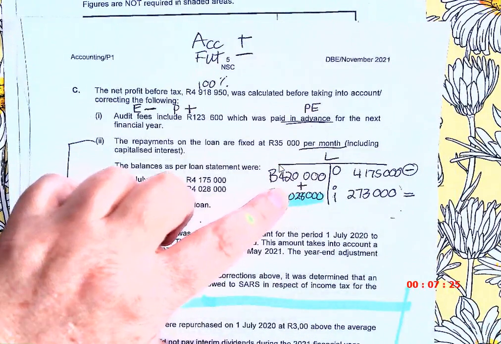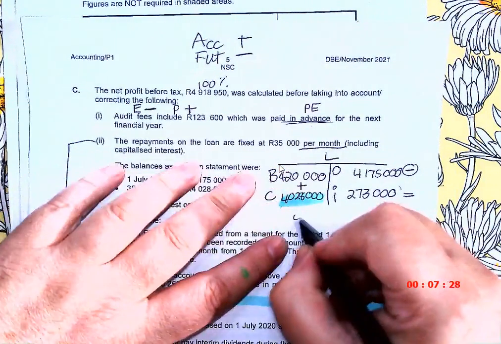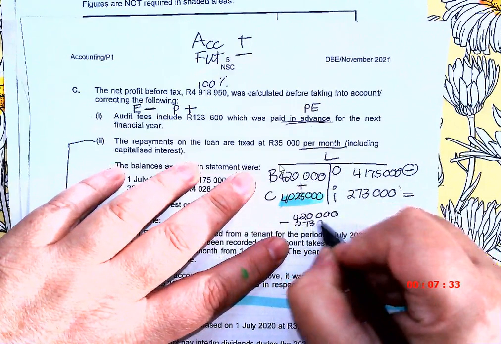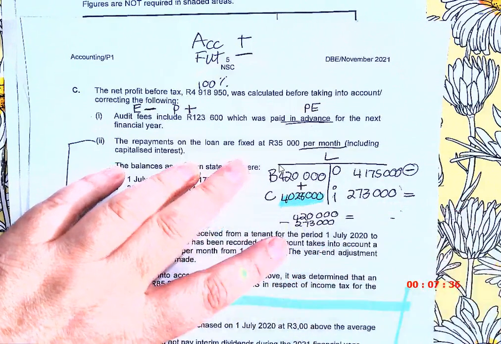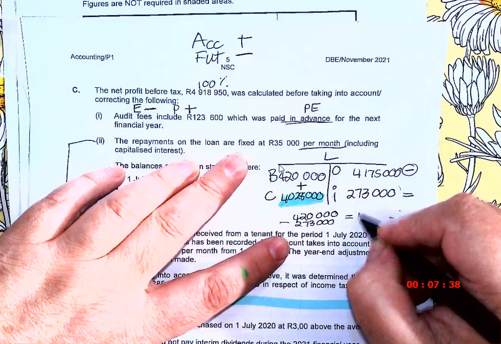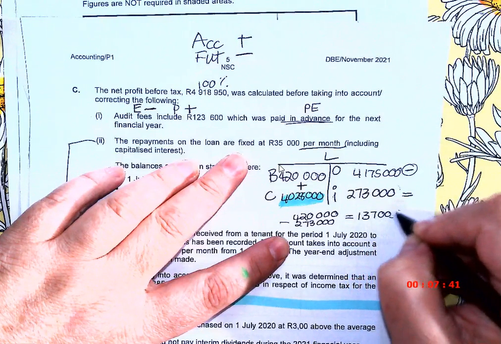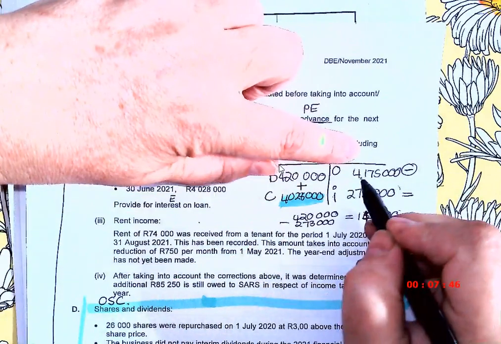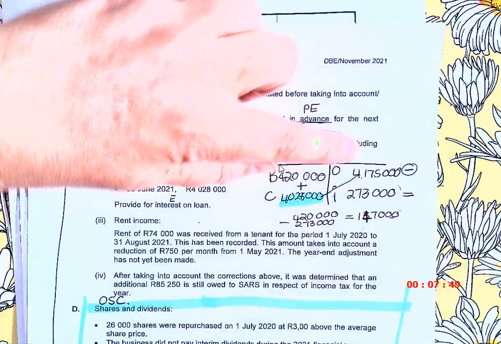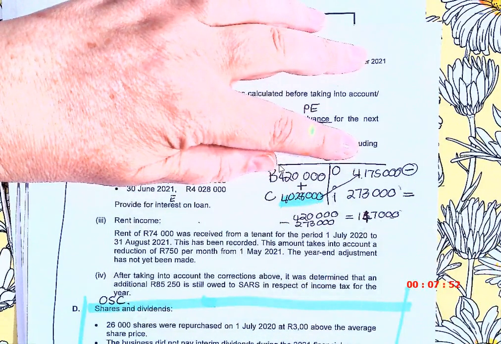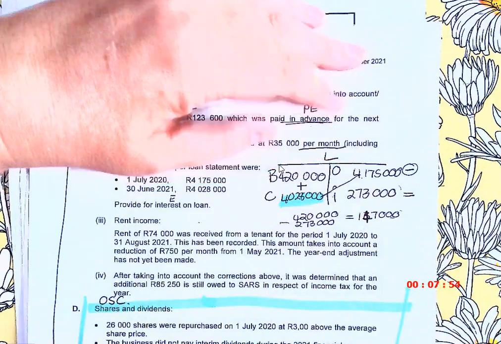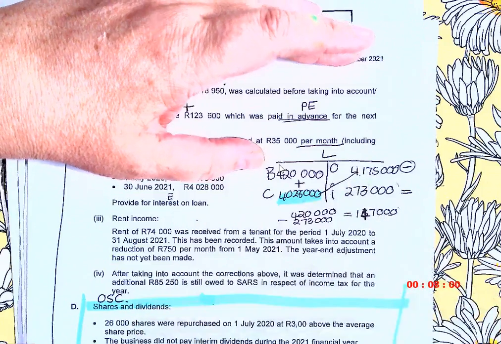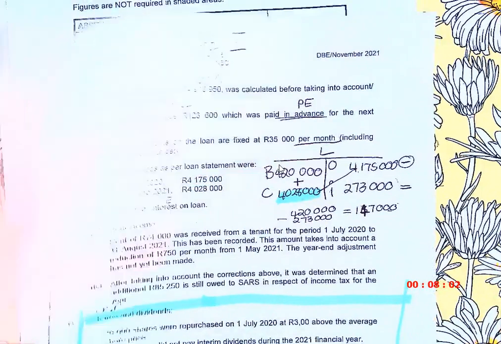I want to quickly show you, this is what makes it so interesting. If I make that 420 and I subtract the 273, what do I get? Okay, now, if I take that 4175 and I subtract the 4028, also the same thing, 147. Can you see? So that 35 includes the 273 and the amount that I paid back there. Okay. Now, let's go look.